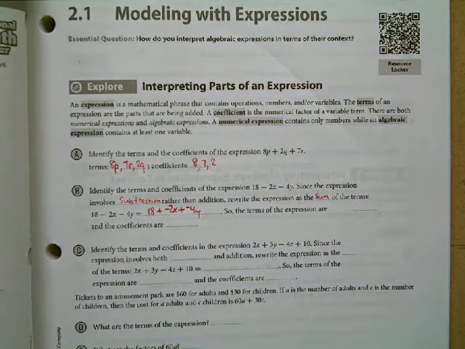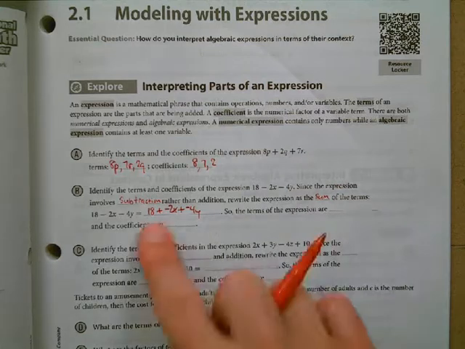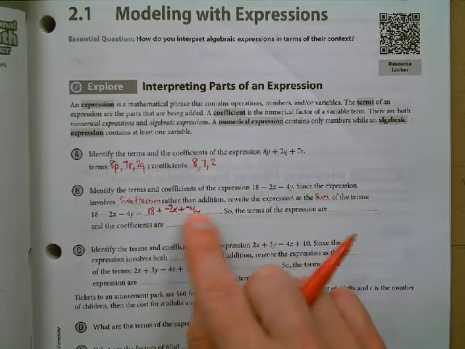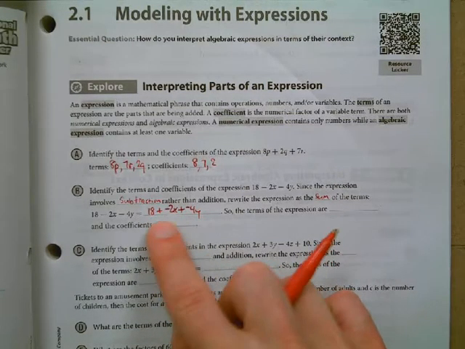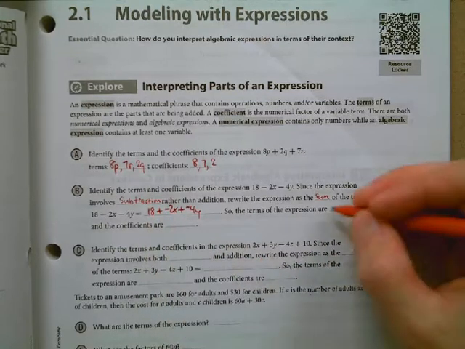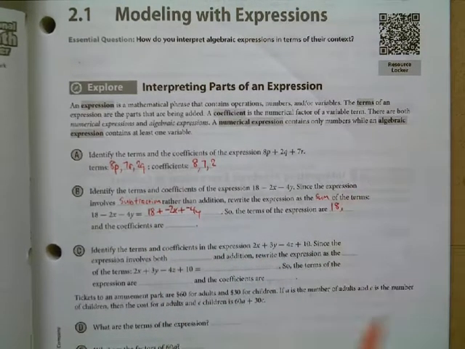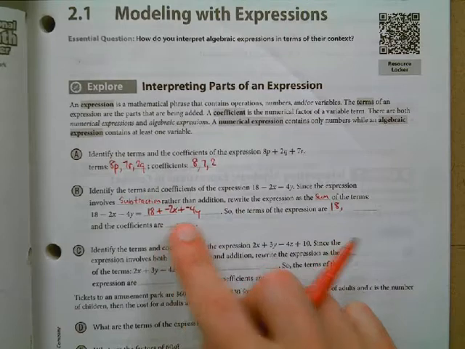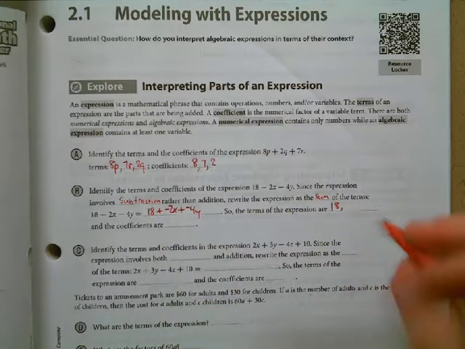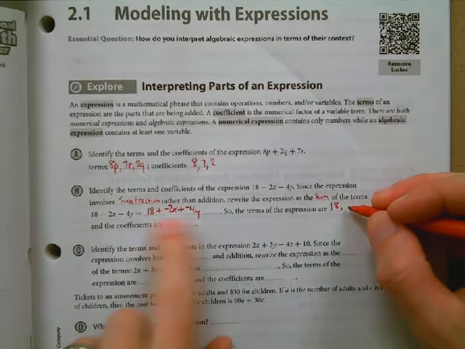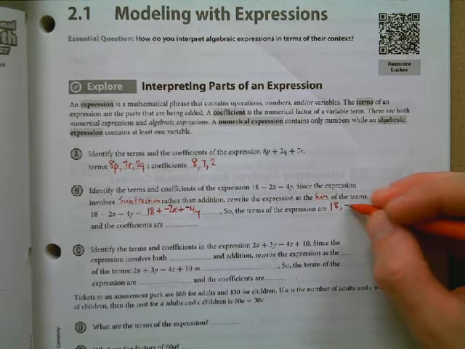So let's see here. Reagan, what's one of the terms in the expression? 18. That's one of them. What's another one? Negative 2x. Yep, you want to put it all together because it's together inside the addition symbols there. And what's the last one? Negative 4y. You got it. Good job. Very good.